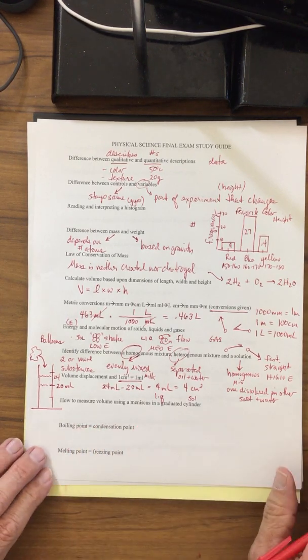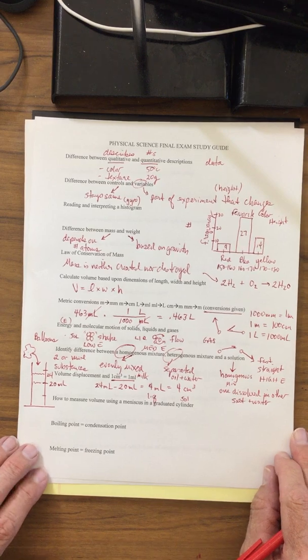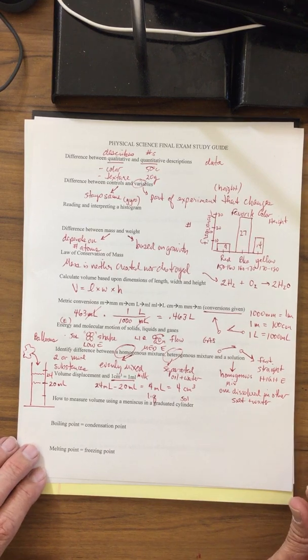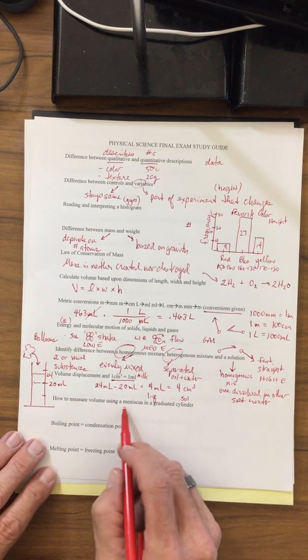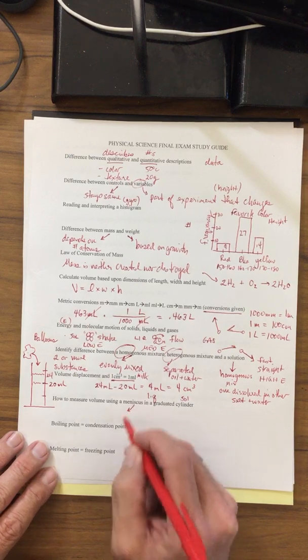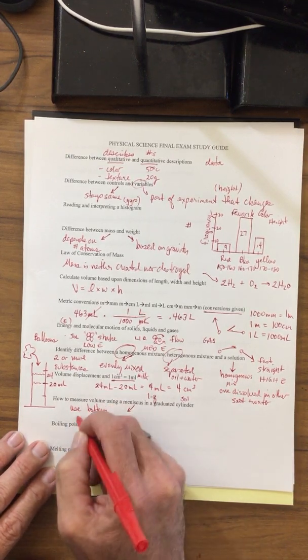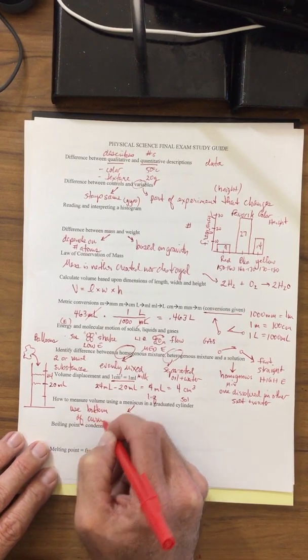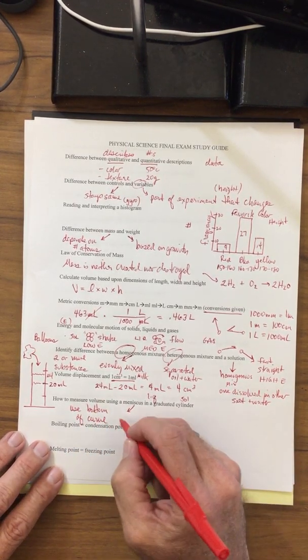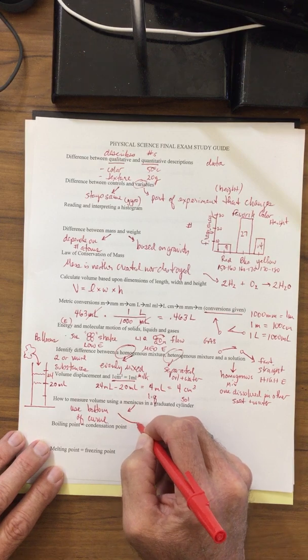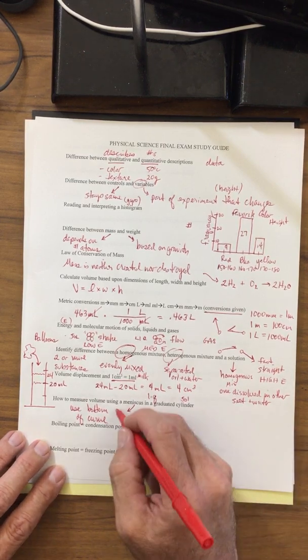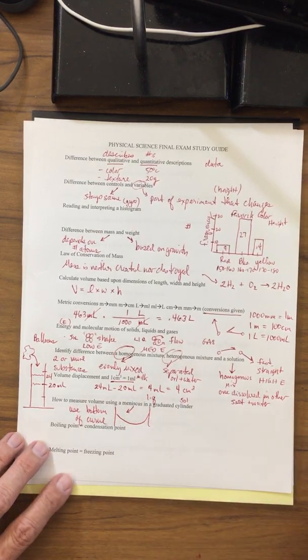How to measure a volume using a meniscus in a graduated cylinder. So remember that you're going to be using the bottom. The meniscus is this curvature. So use the bottom of that curve, that water curve. That's the meniscus that forms in your graduated cylinder.